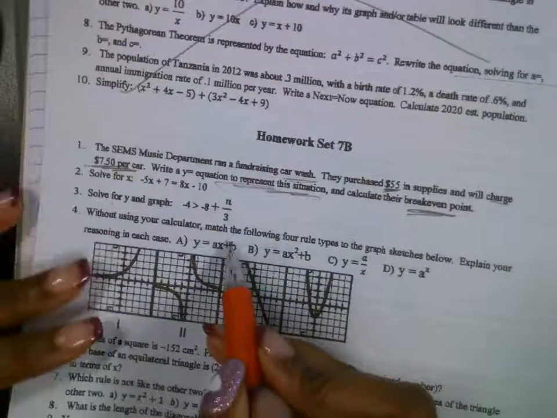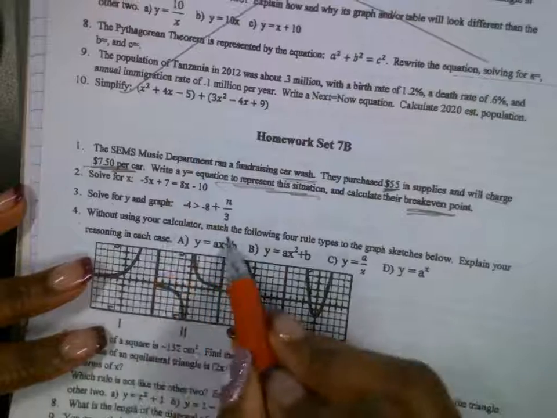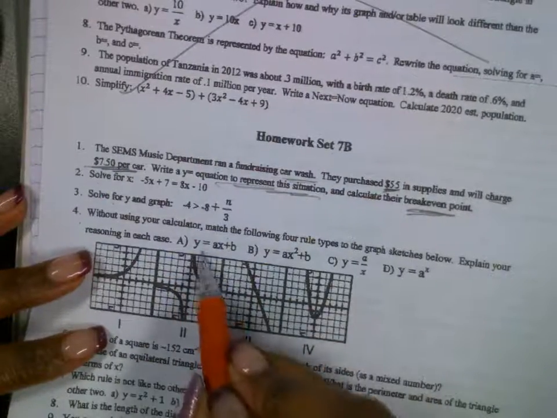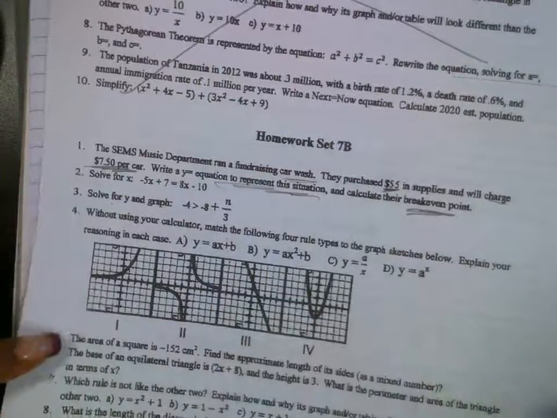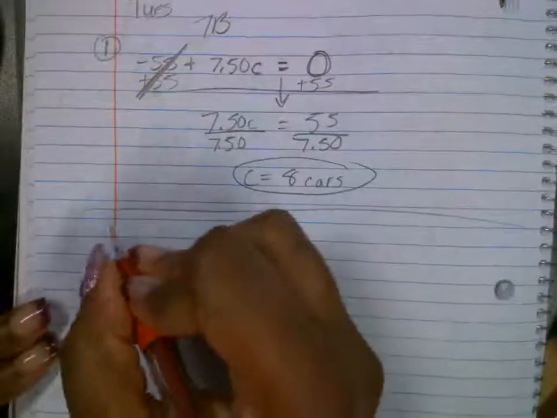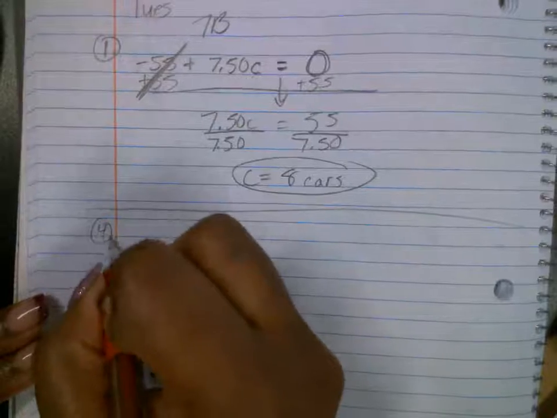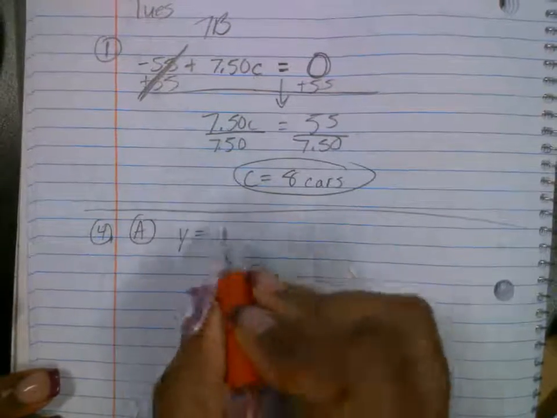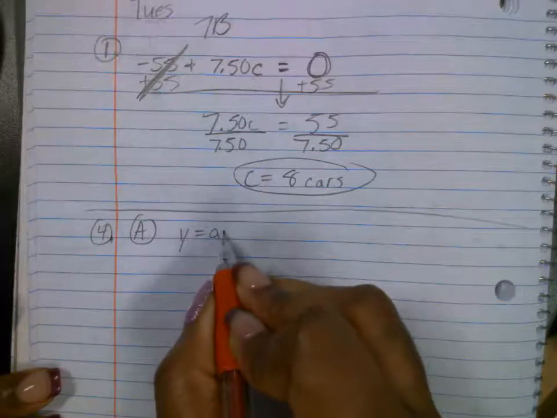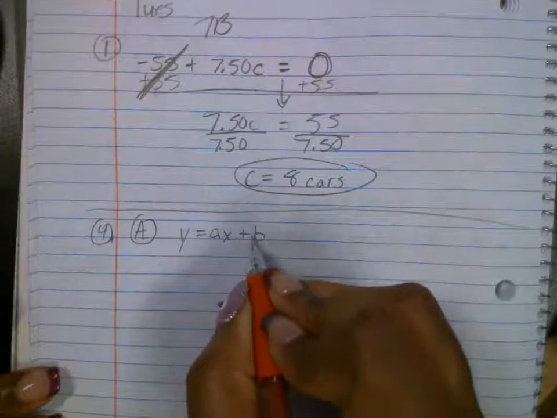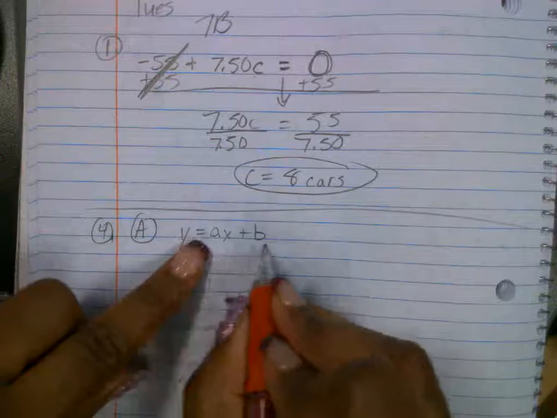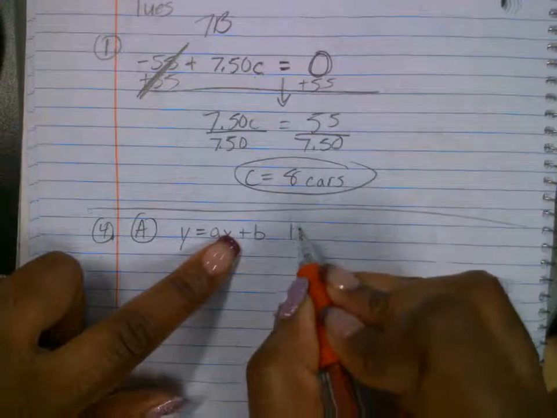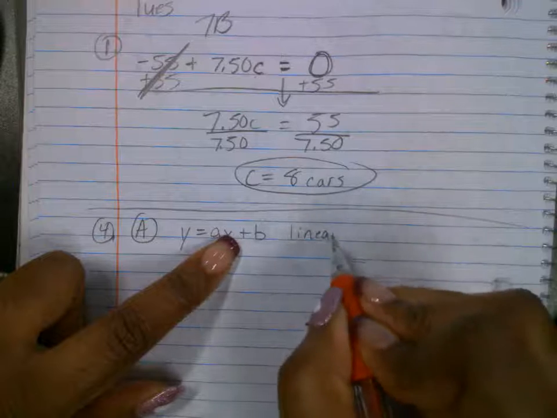Number 4, it says, without using the calculator. So they don't want you to use the calculator here. You have to figure out, this needs to match up with these. This is the part you don't know, so I'm going to tell you how to do this. Please write this down. With A, you have Y is equal to some number times X plus another number, okay? You see, X is not squared. X is not an exponent. This is going to graph a straight line. It's going to be a linear function.